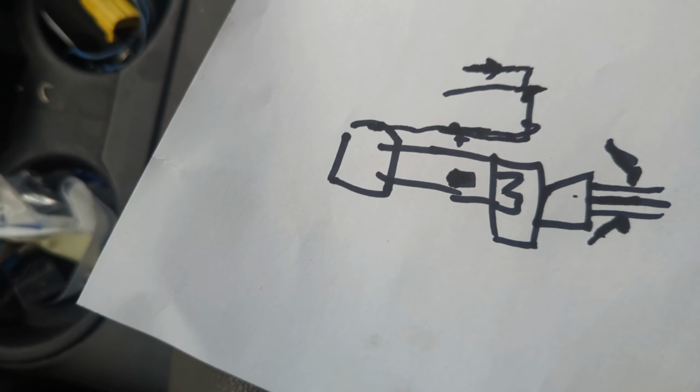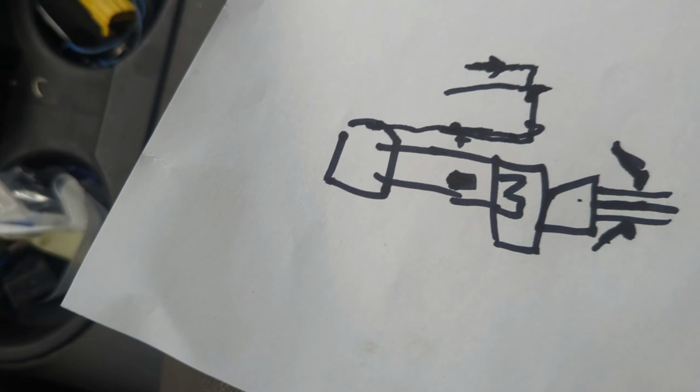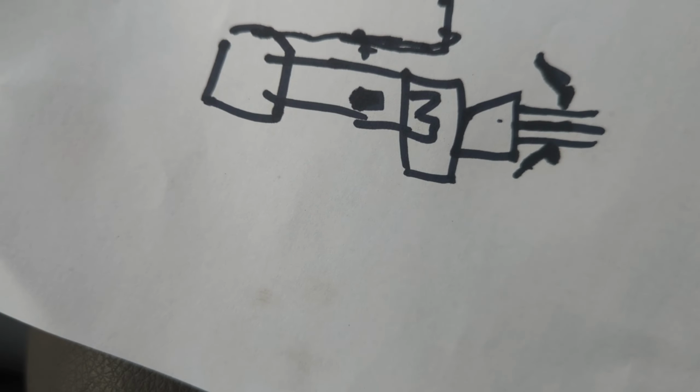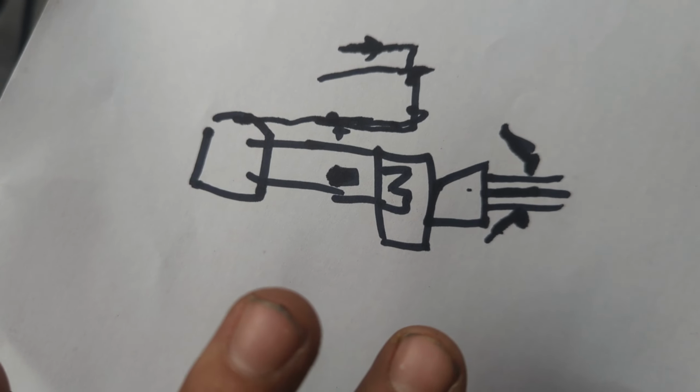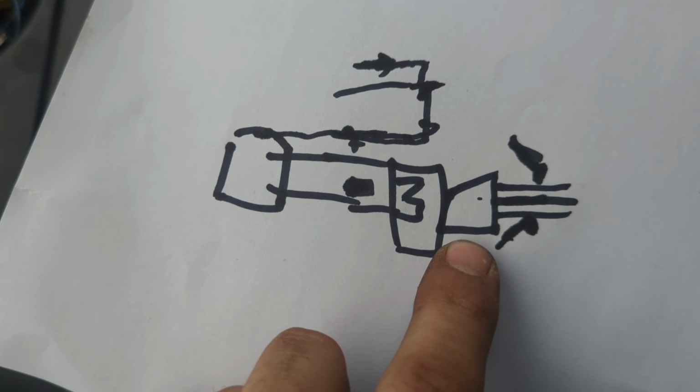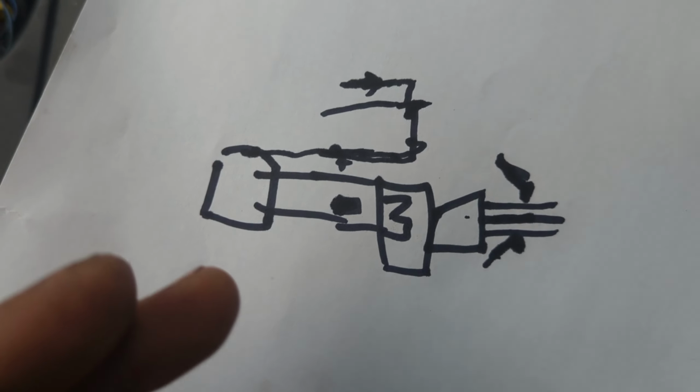So you might have codes all over every single system saying low voltage, low voltage, low voltage, especially the high amperage systems. But if you can move this guy, you basically found what your issue is.